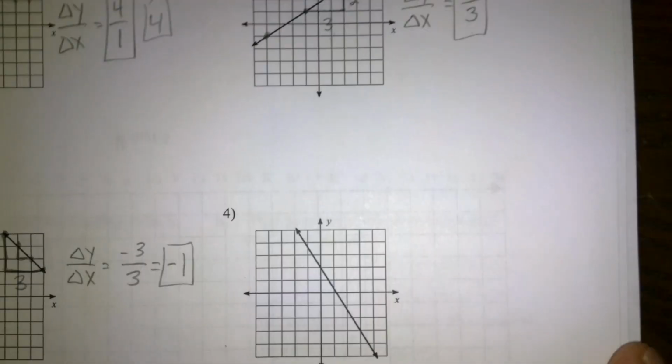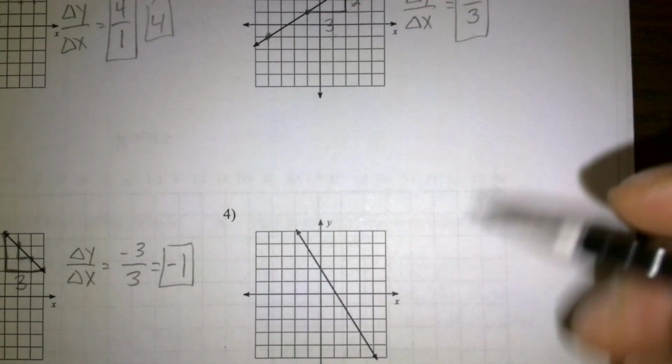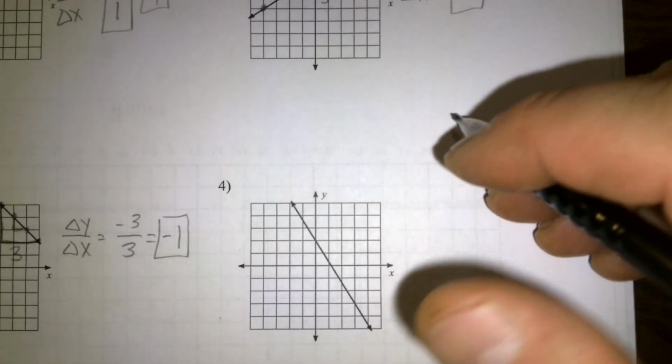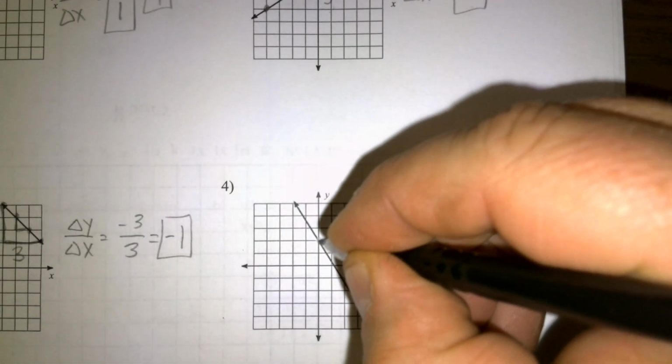All right, now let's go to this next one here. And for this last one, looks like there's a good point here.